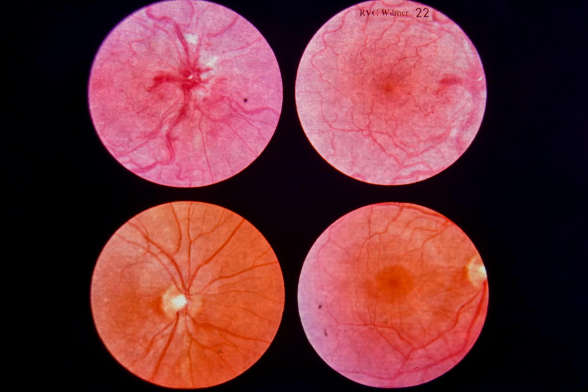Slide 22. Papillophlebitis. This 25-year-old female had noted a subtle change in the vision of her right eye for 1 week. Visual acuity was 20/20 OU with normal color vision, normal pupils, and full visual fields. The left fundus was normal. Upper left. The right optic disc is edematous and partially obscured by superficial hemorrhages and cotton wool spots. The retinal veins are markedly dilated.